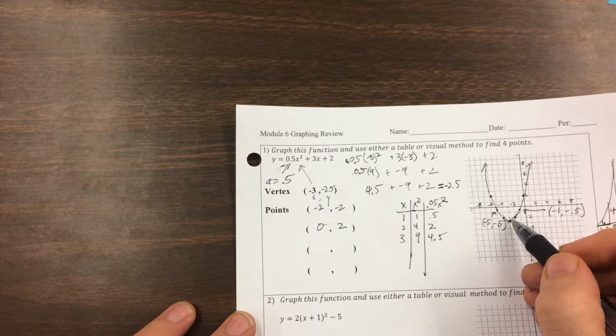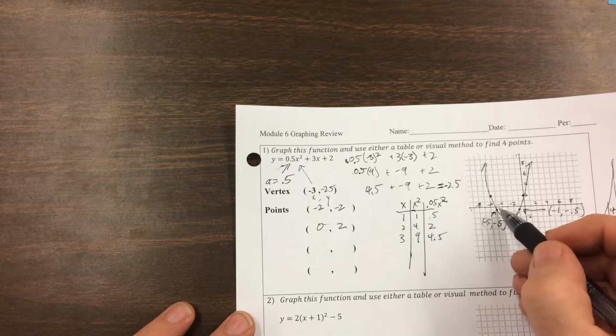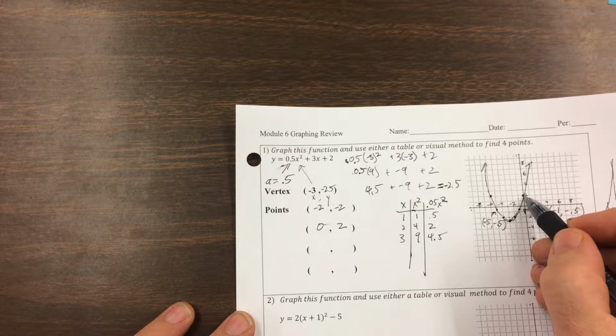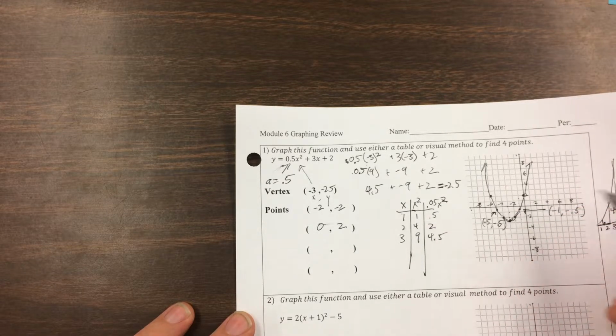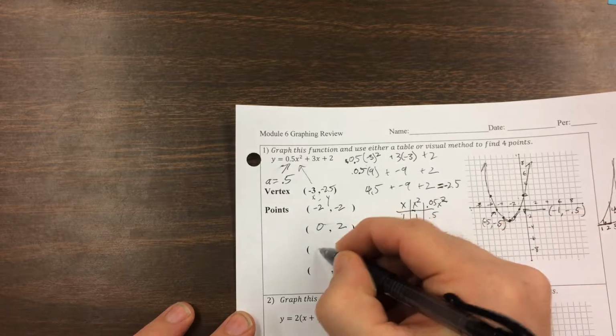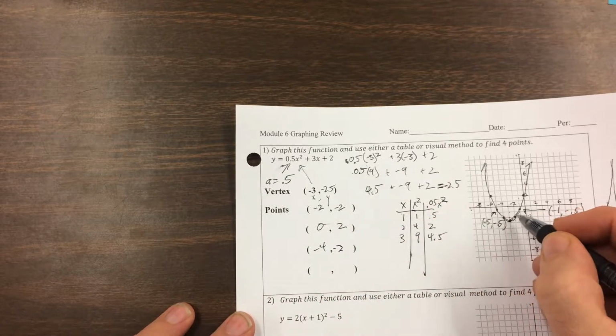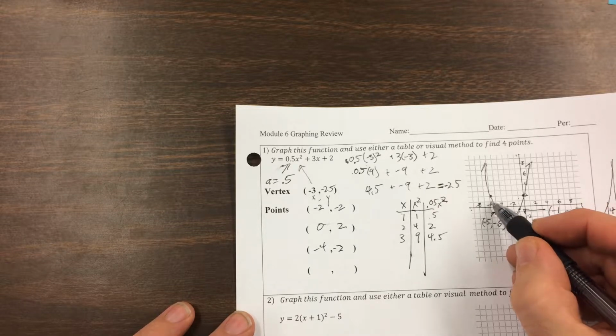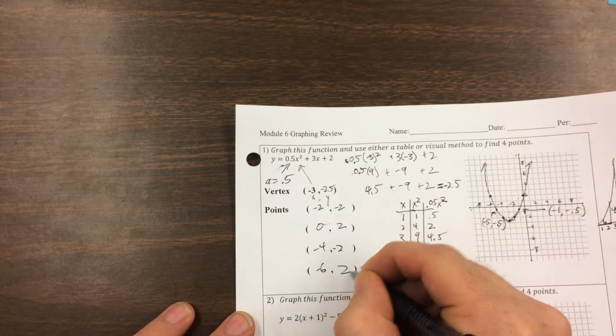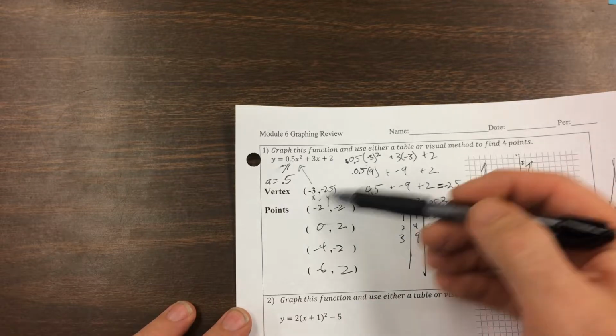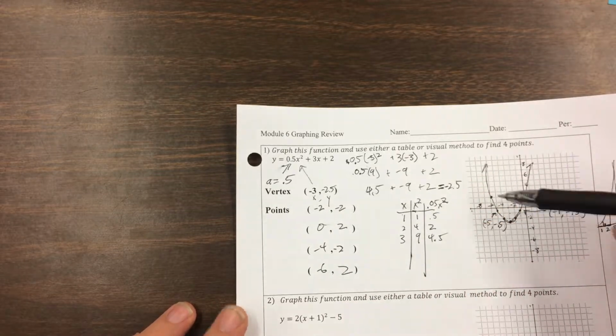But I'm going to use the ones on the whole number points here. So this is negative 4, negative 2. It doesn't mean you can't use these. You certainly could. Negative 6 and 2. So any number of points will work as long as they are actual points on the graph.